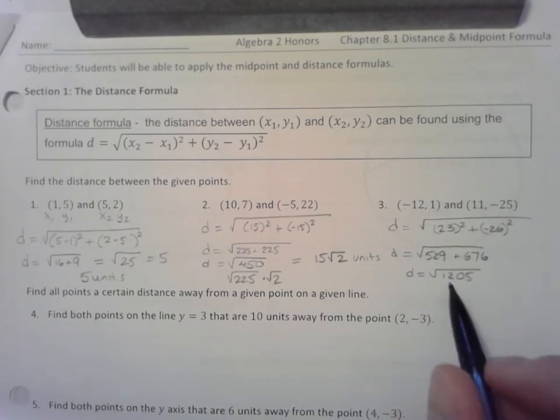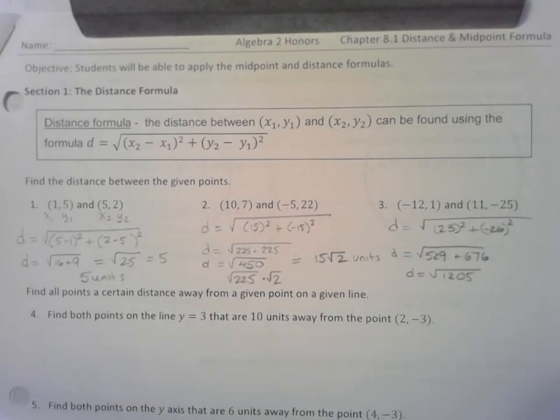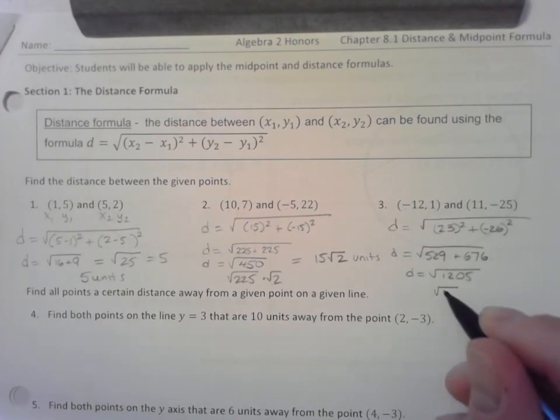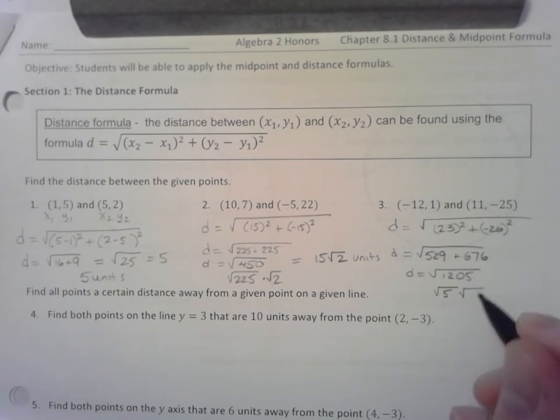Good. What I'm going to next try to do is simplify this radical. I know 5 will go in because it ends in a 5. 5, 6, 7, 8. Okay, it does not divide by 3. I think 5 will go in something like 241 times.